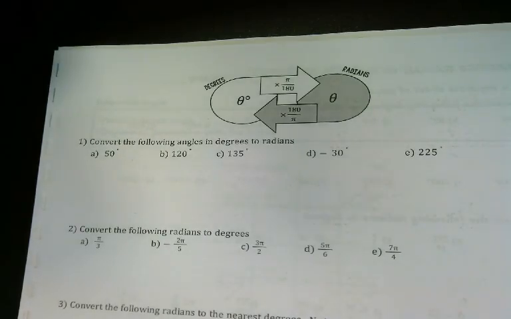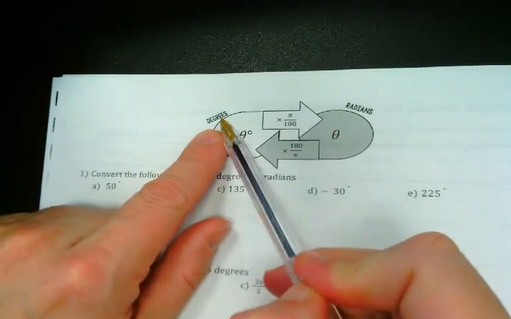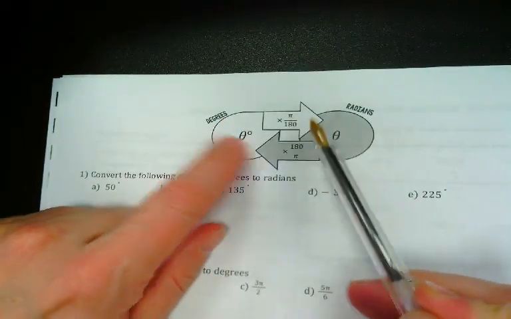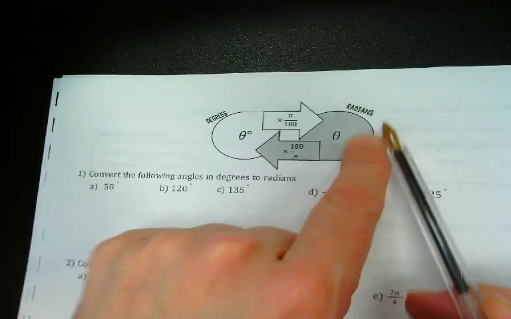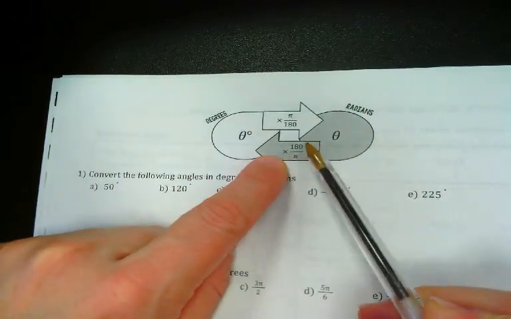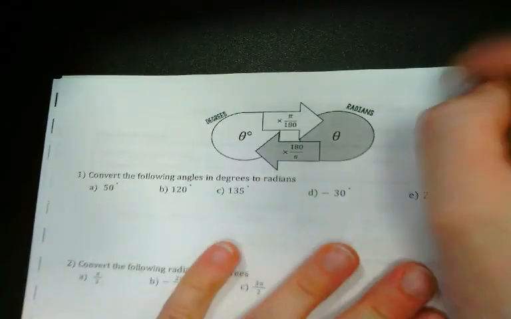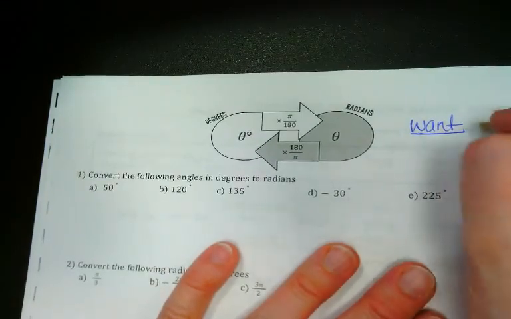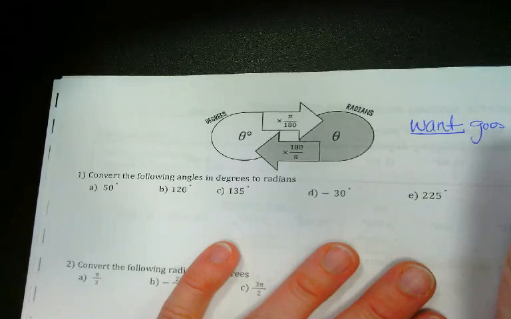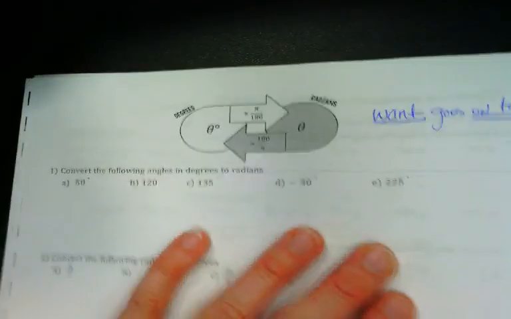And what did I do? It's very, very simple. Okay, so here's the little cheat sheet. If you're in degrees and you want to go to radians, you multiply by pi over 180. If you're in radians and you want to go to degrees, you multiply by 180 over pi. So what I usually say is what I want goes on top. Okay, if you're stuck, whatever you want is going to go on top.